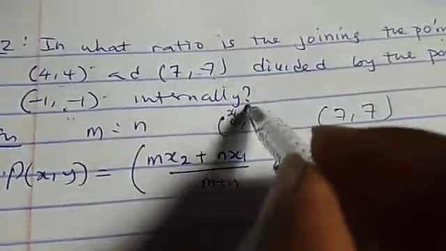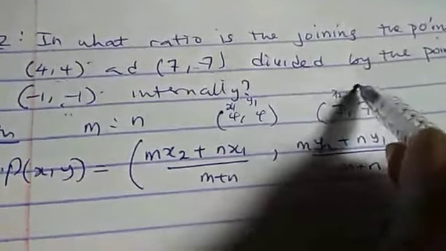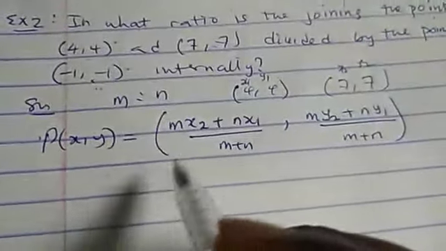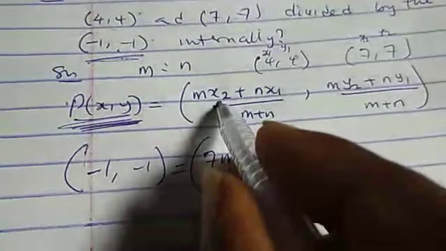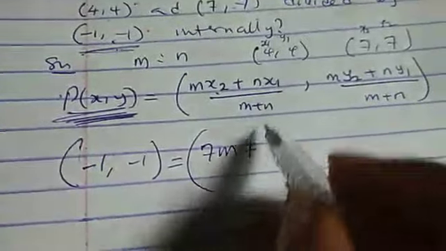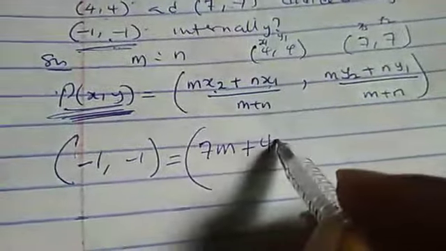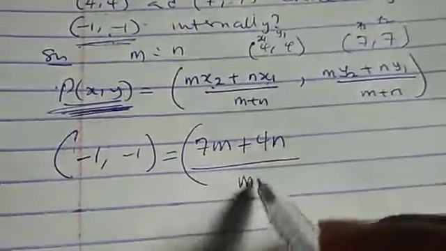This is x1 y1 x2 y2. So from that place, we have been given this already. I'll substitute. Then we are going to have m x2, that is 7m. Our x2 is 7. n x1, our x1 is 4. That is 4n over m plus n, comma.